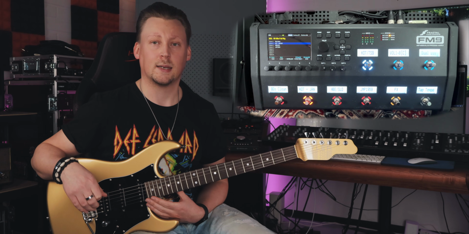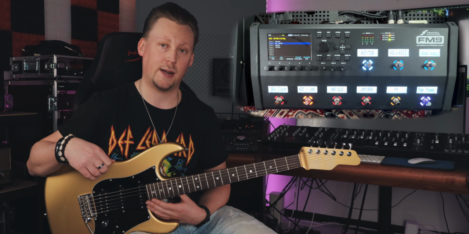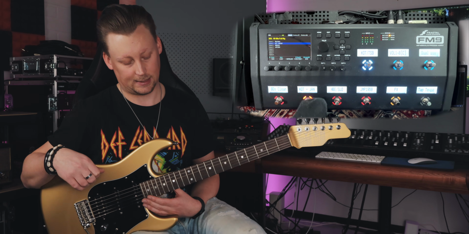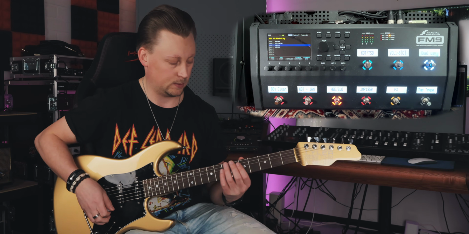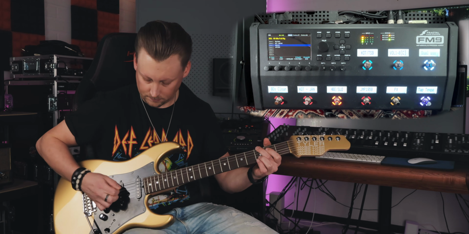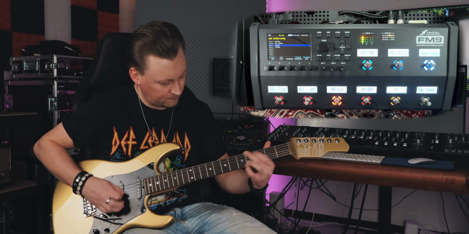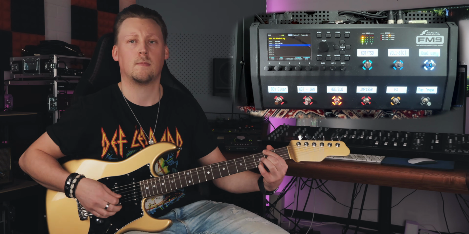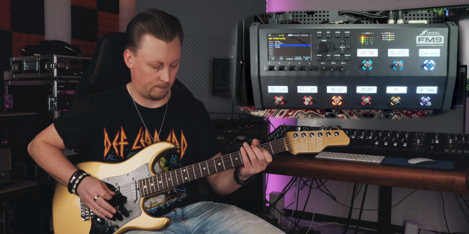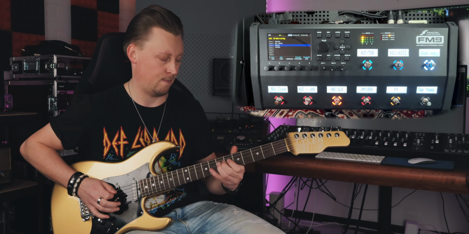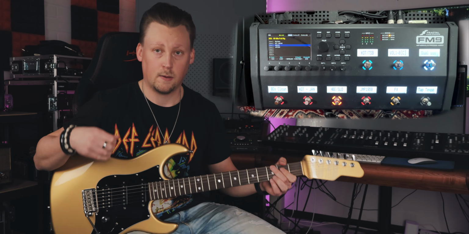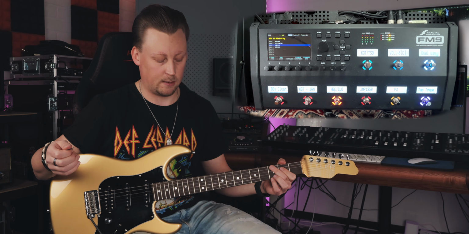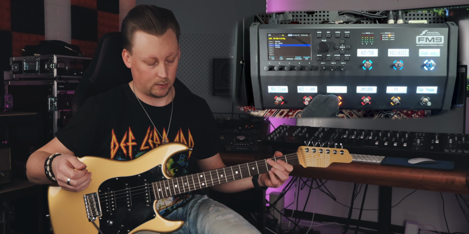Scene number 3 is my high gain scene, where is my Friedman/SLO amp, and it sounds awesome. And if I long press the scene button, it changes the amp to SLO.